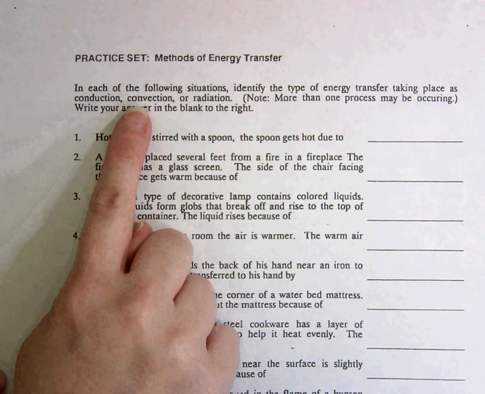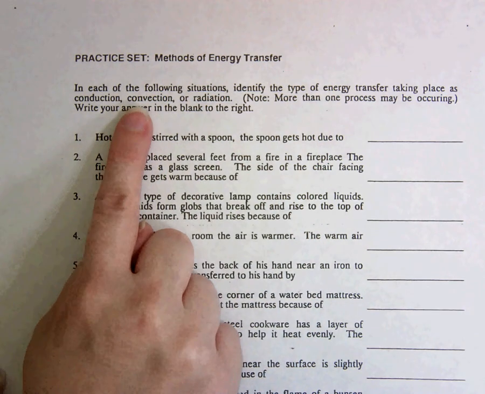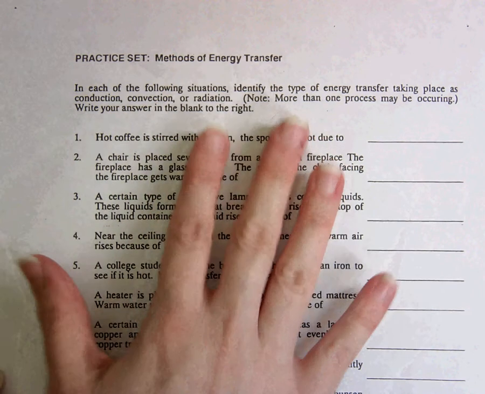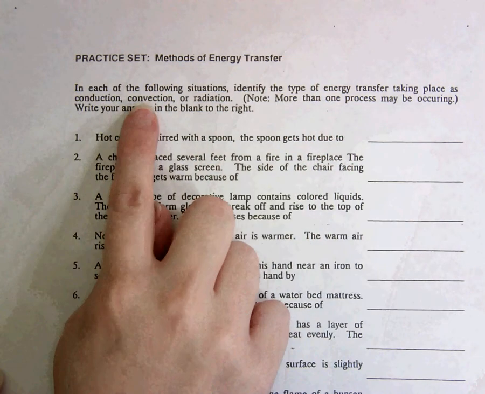Convection is when heat rises in a fluid. A fluid is a liquid or a gas. So if you have heat rising in a liquid or a gas, that's convection.